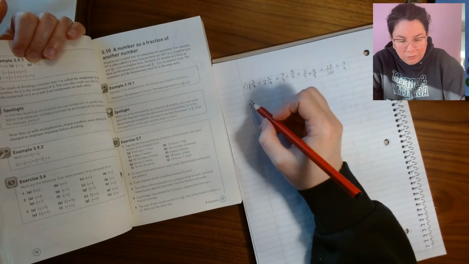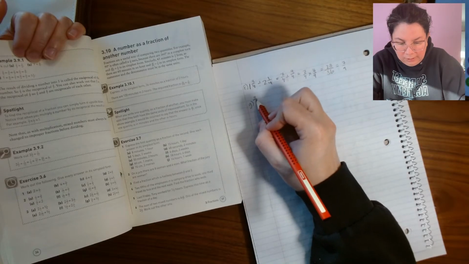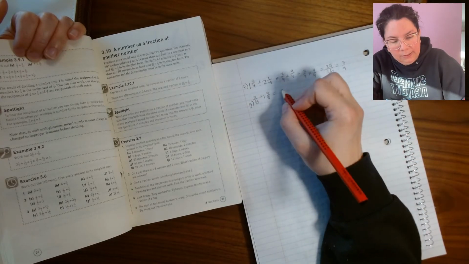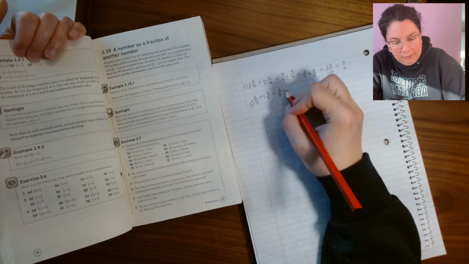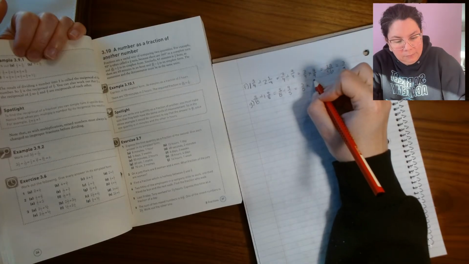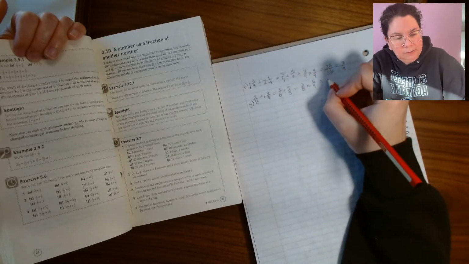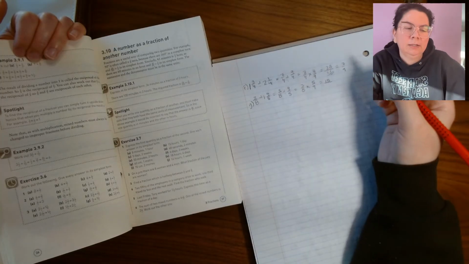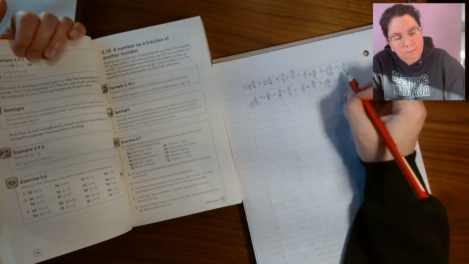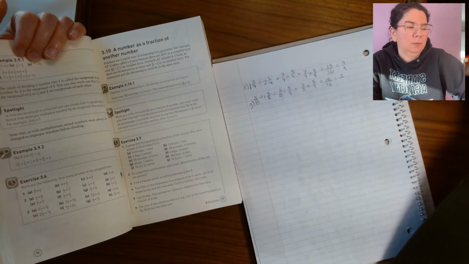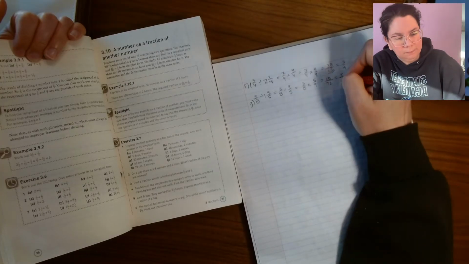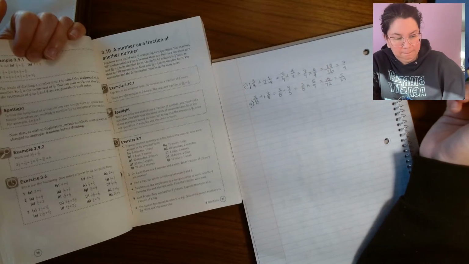G. 3 over 8 divided by 1 and 4 over 5, which would be 3 over 8 divided by 9 over 5, which would be 3 over 8 times 5 over 9, which is 15 over 8 times 9 is 72, which would be 5 over, what's 72 divided by 3? 72 divided by 3 is 24. Just 5 over 24.